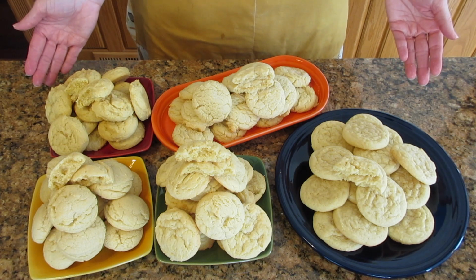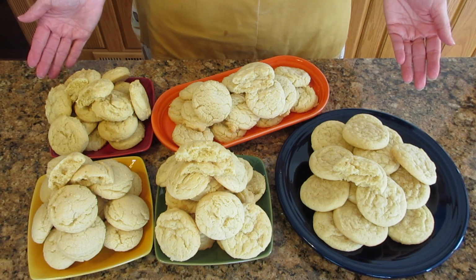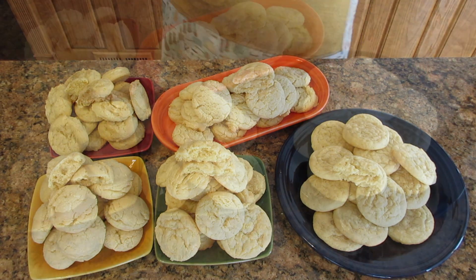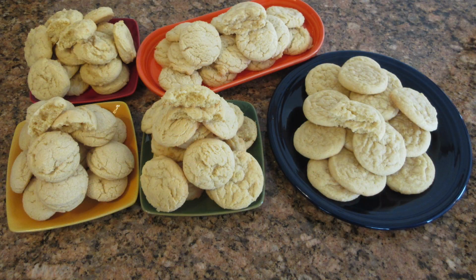Looking at all these cookies, which one do you think you would like to try? How about all of them? I do encourage you to experiment in the kitchen. Try out different fats, try out different flavors. See how it works. Expect failures, expect successes. This is how you learn.